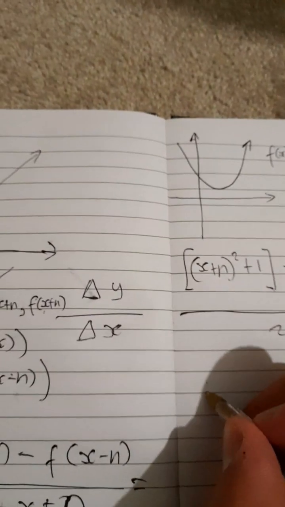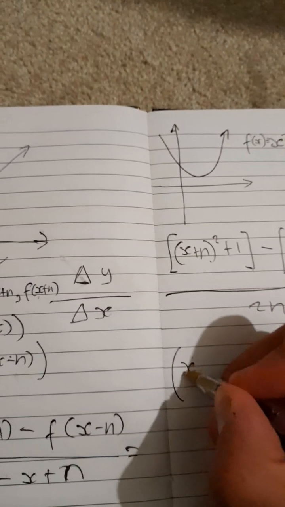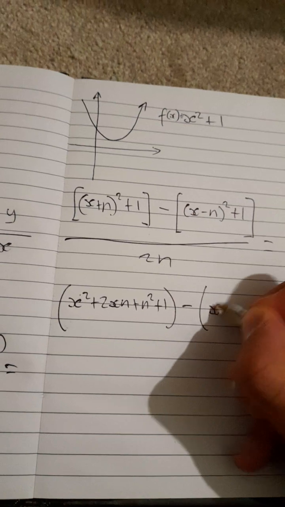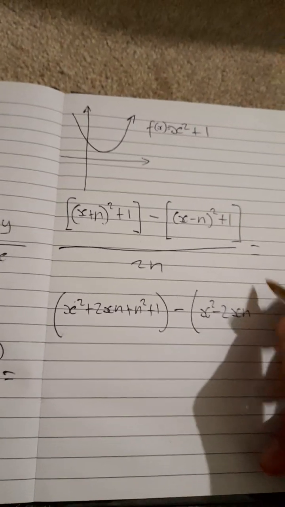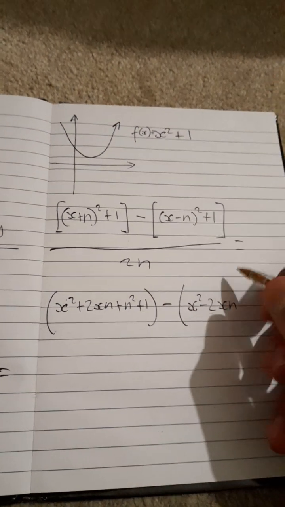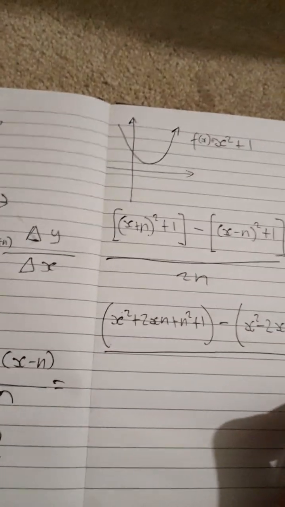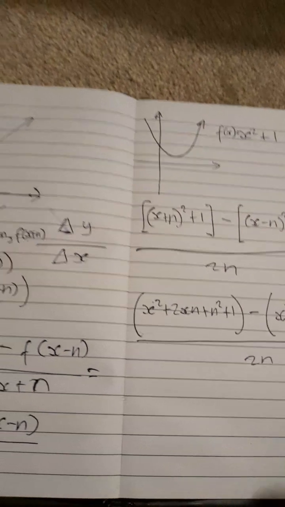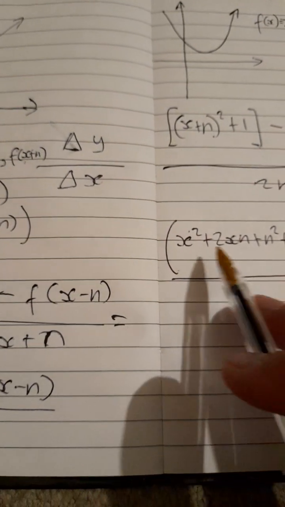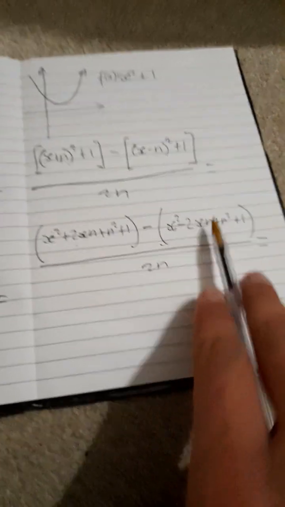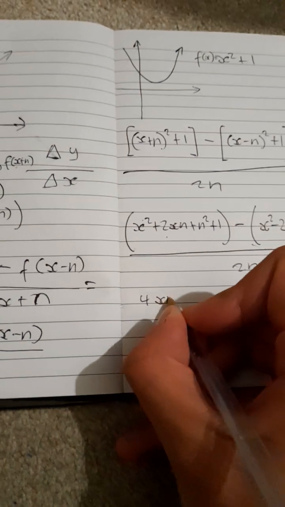It's going to be equal to brackets x squared plus 2xn plus n squared plus 1, minus x squared minus 2xn plus n squared plus 1, all over 2n, which equals, if I simplify that further, x squared minus x squared, that's 0. 2xn, minus minus makes plus, 2xn plus 2xn equals 4xn.